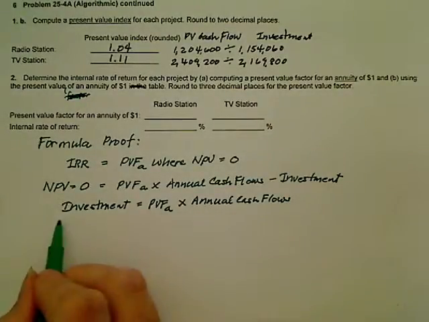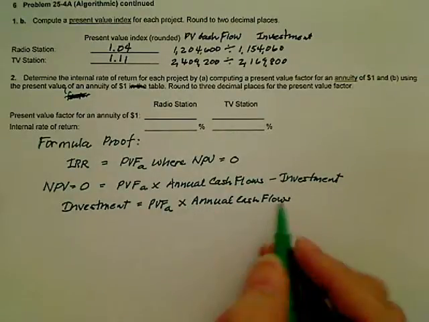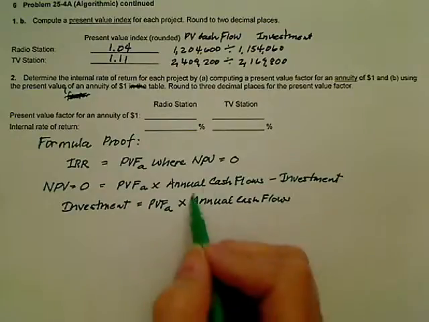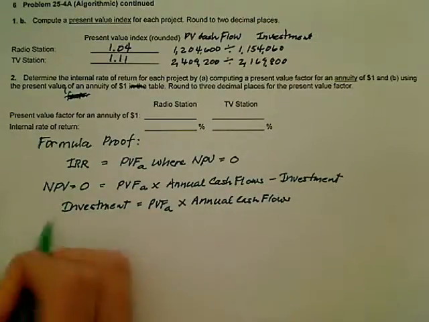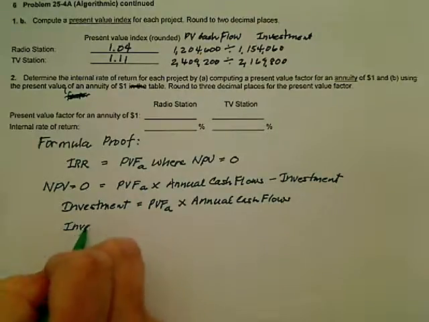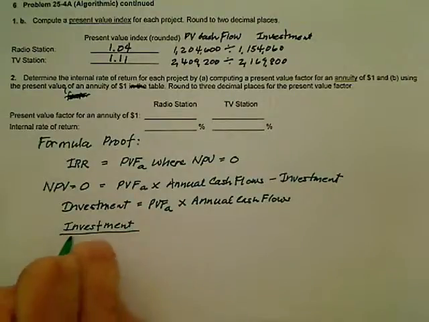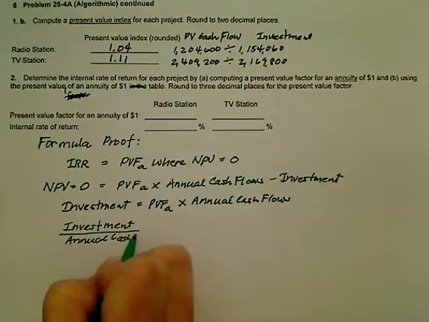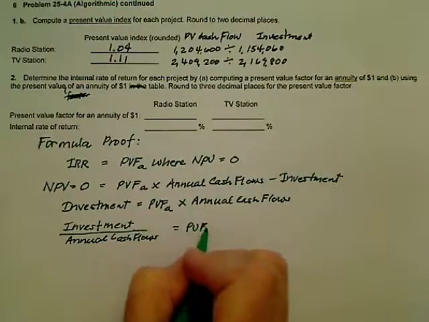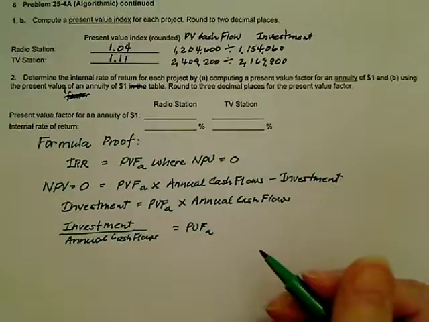If we take annual cash flows to the other side of the equation, we divide investment by annual cash flows, and that equals our present value factor for annuity, and then we look it up in the table to see what the rate of return is.